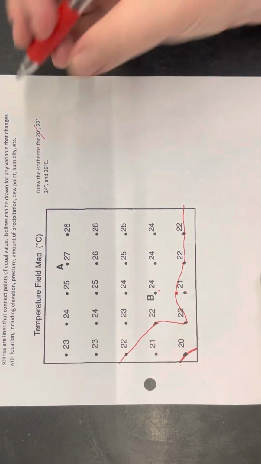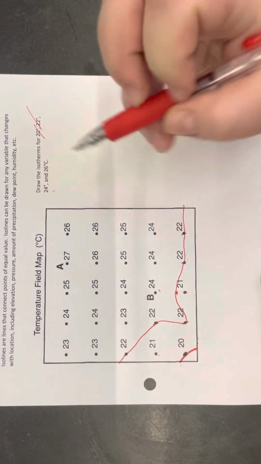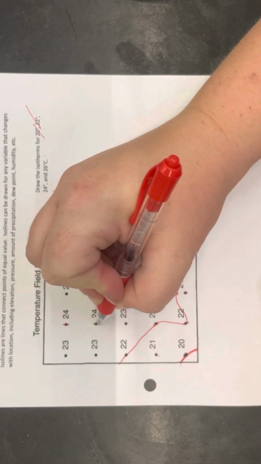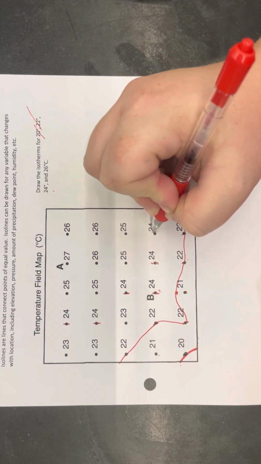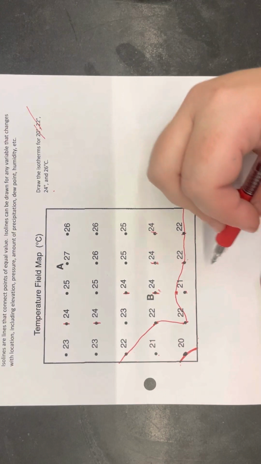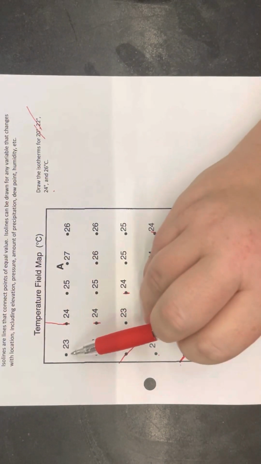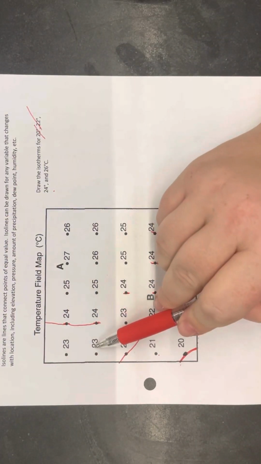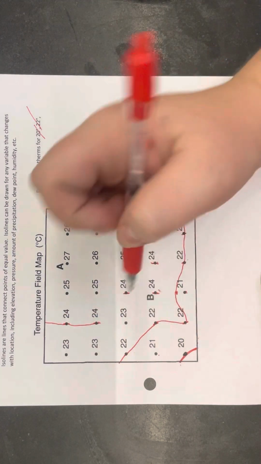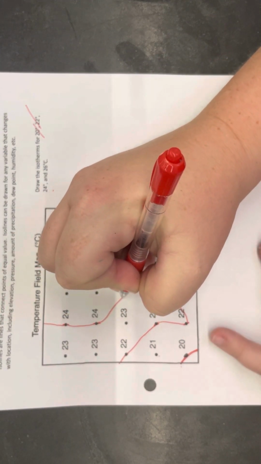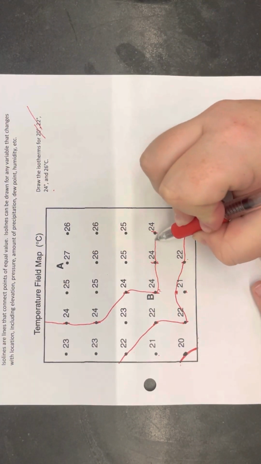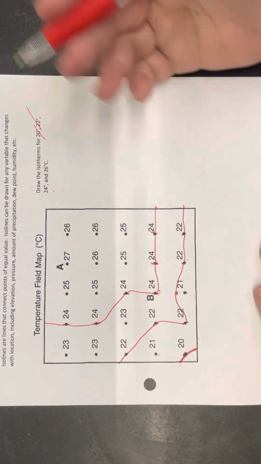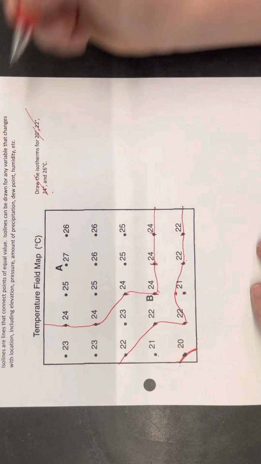Now for the 24 isoline, I've got a 24 here, here, and here, and here, and here, and here. So again, I'm going to be connecting all of those points, making sure that everything that's less than 24 stays to one side of it. Less than 24 stays on one side, greater than 24 on the other. 23 is less than 24, so I'm going to keep it on that side. And again, my isolines need to reach the edge of the map, or they could end up forming enclosed circles.